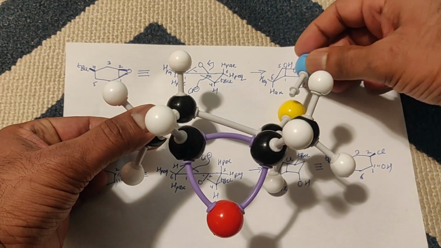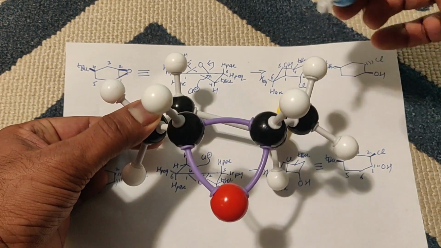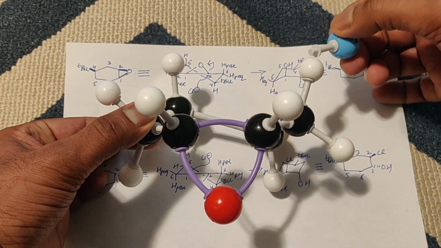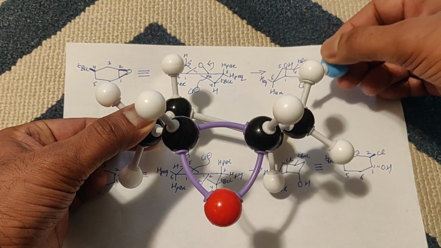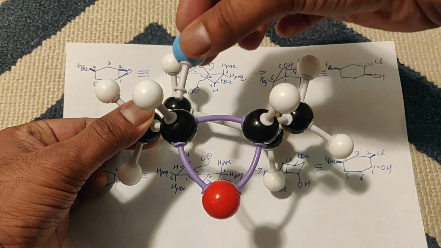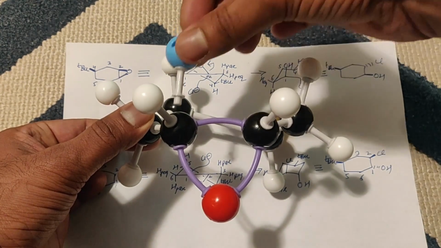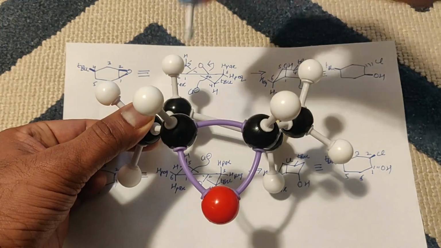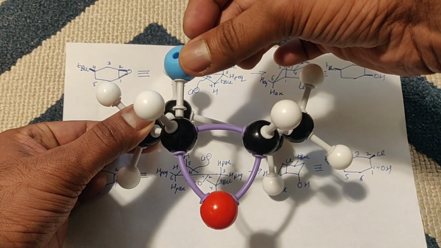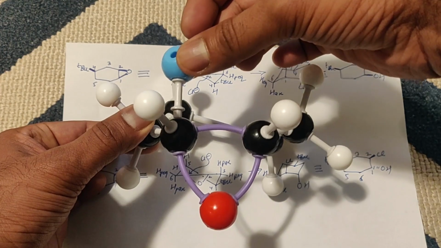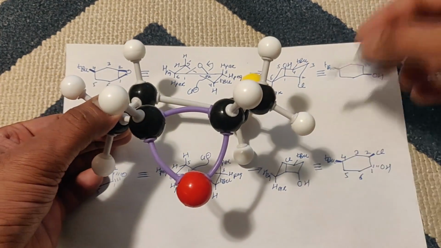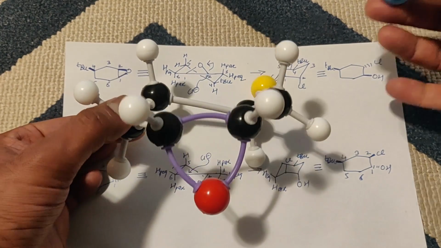Now again, this is the equatorial position. Let's just start from this side. This is pseudo-axial, which on opening is going to become axial. This is equatorial, this is axial, this is equatorial. So it means this is going to be axial. So these are perfectly placed for attack at this side from the axial position, and on the ring opening, the entire molecule is going to adopt the chair conformation, which drives itself towards stability.